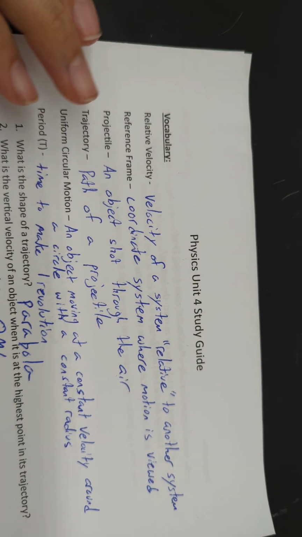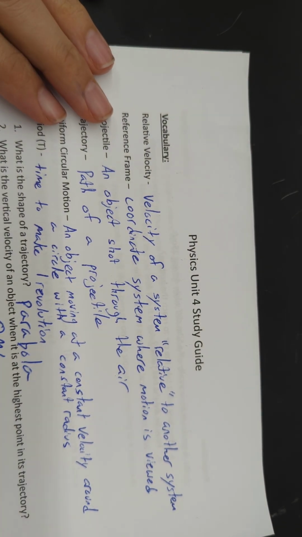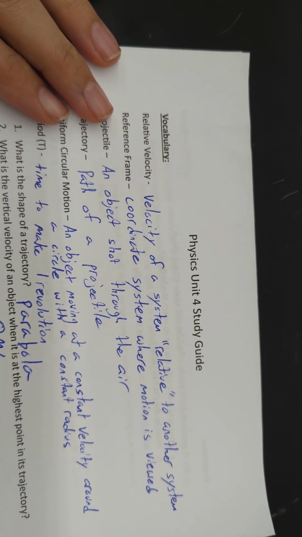If you launch a marble while running with the marble launcher, the marble will fly farther than if you shot the marble while holding the marble launcher or while standing. The answer would be the marble would go farther if you held it while running.